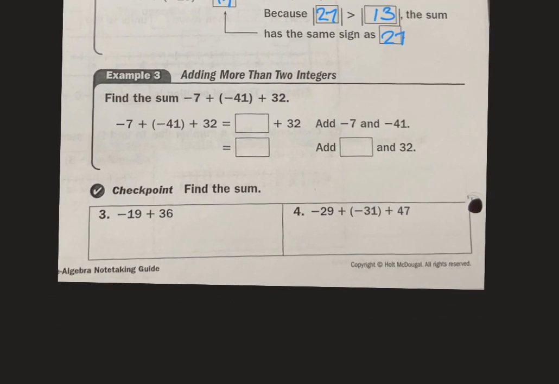The last example says negative 7 plus negative 41 plus 32 equals what? So we're going to combine these two first. We're going to add negative 7 and negative 41. Negative 48. Good. Then we're going to take the negative 48 and add to it 32. Since our signs are different, we have to subtract, correct? Oops, I don't need to borrow. What am I doing? So I get 6 and 1. Is it positive or negative? Because the 48 is our larger value. Good.